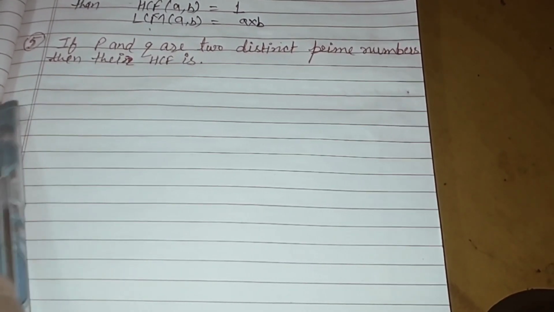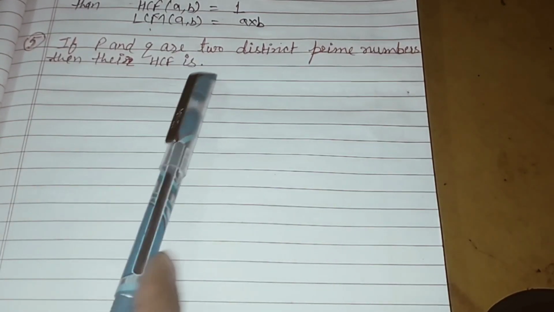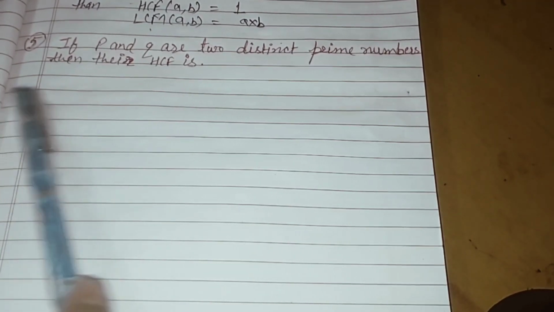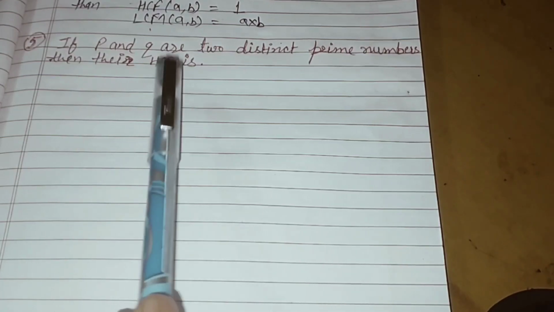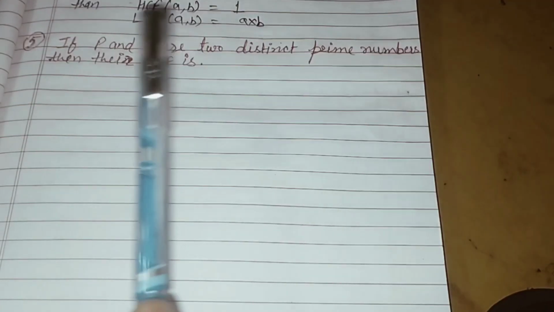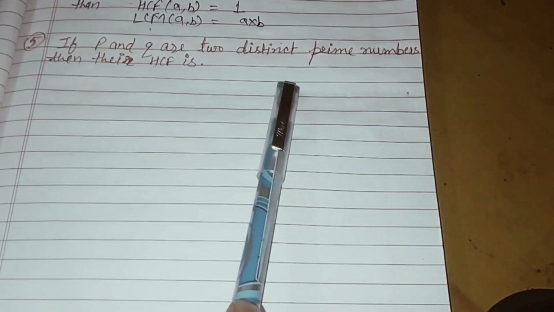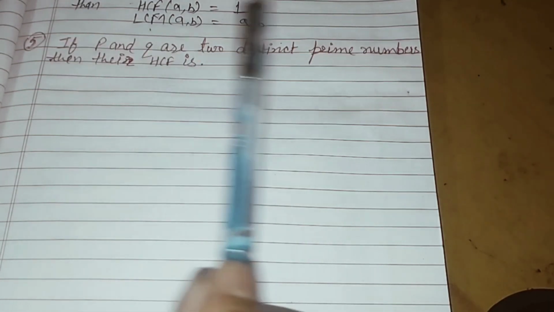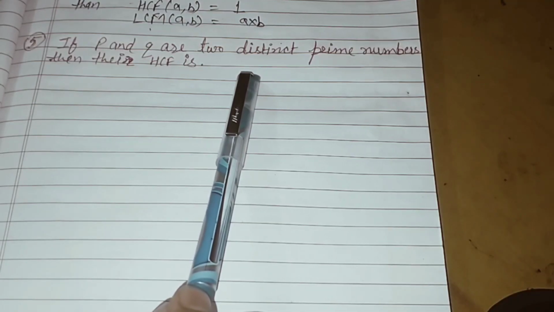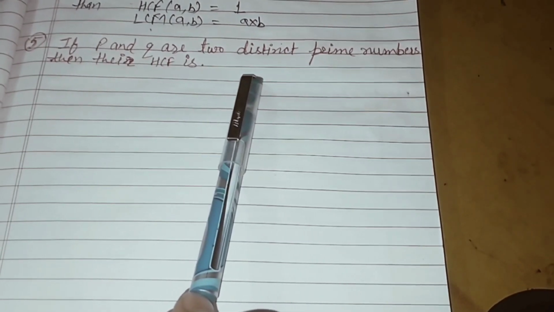Now let's dive into this question. If P and Q are 2 distinct prime numbers, then their HCF is? This is a very simple question. As we know, prime numbers do not have more than two factors, 1 and itself, no other factor. So P and Q are prime numbers, and they don't have a common factor other than 1.